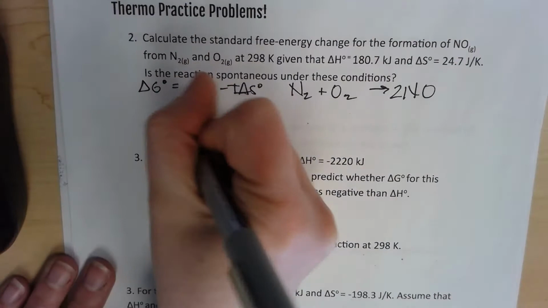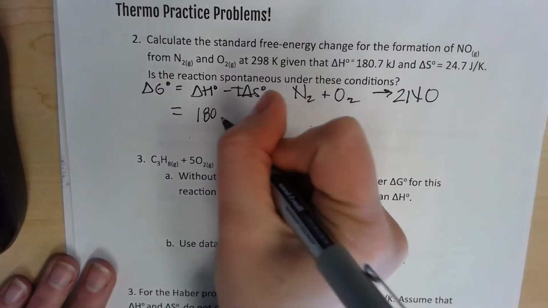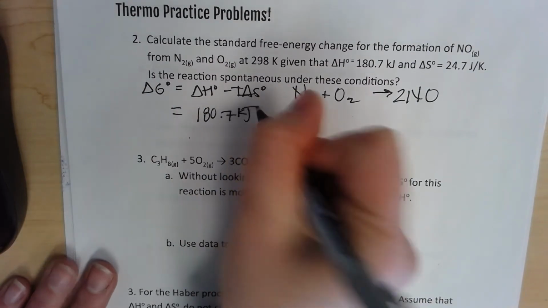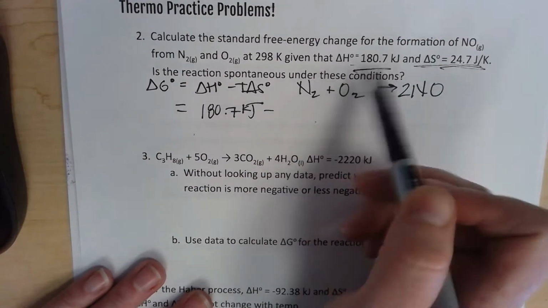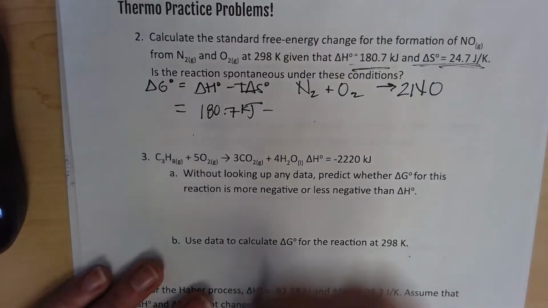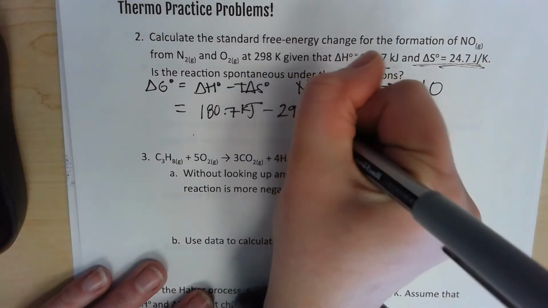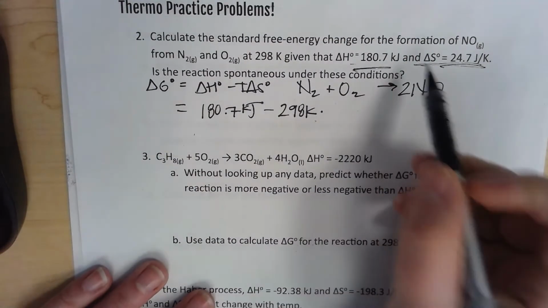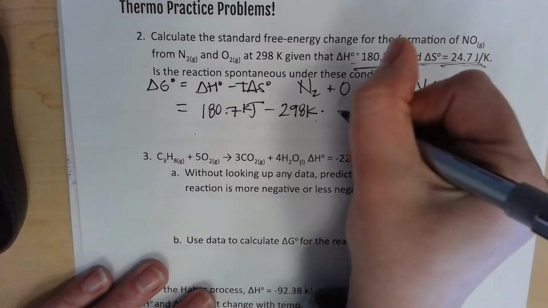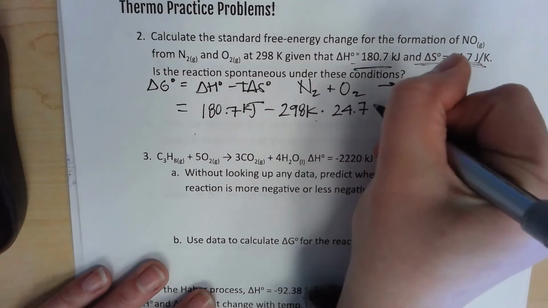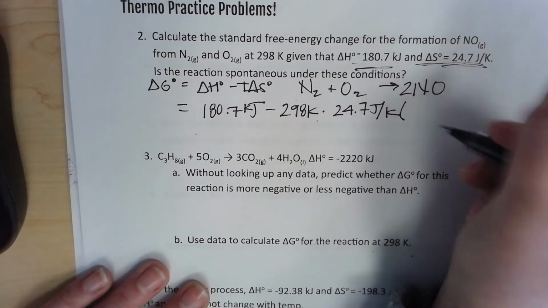Okay, so delta H, they gave it to us. It's 180.7 kilojoules, okay? And it's already been put in terms of per mole, right? That's why the mole's gone in here because it's already been calculated for these. Okay, minus temperature. So our temperature is 298 K. And then we've got this 24.7 joules per K. So let's do the conversion right here really fast.